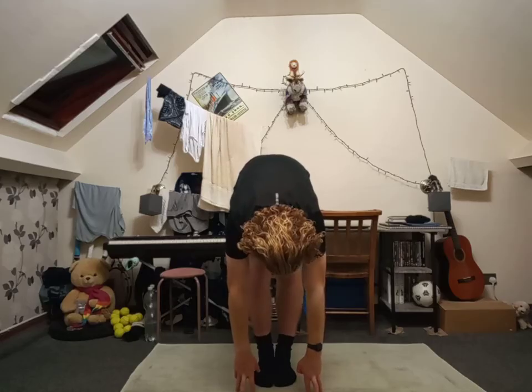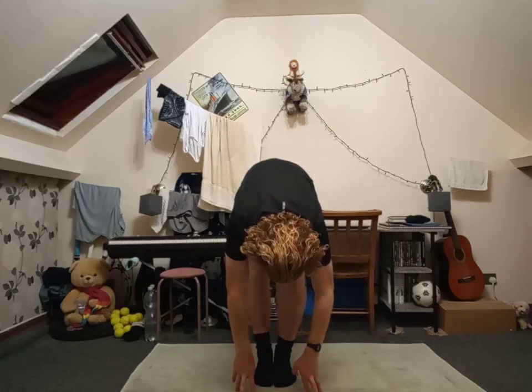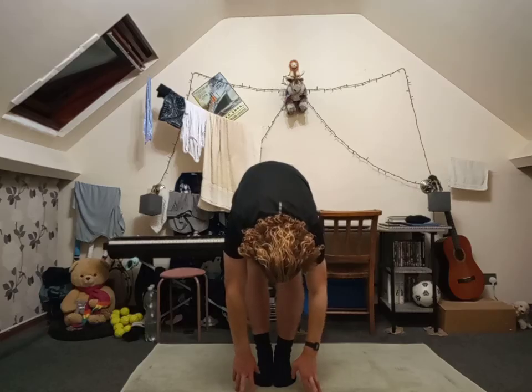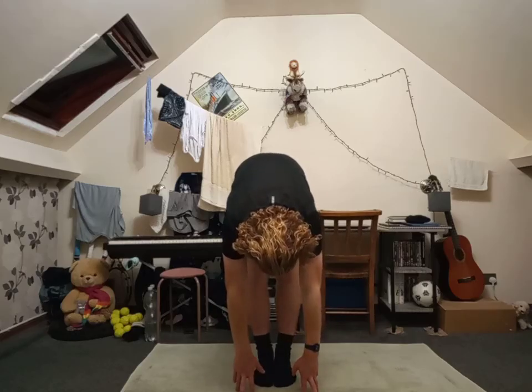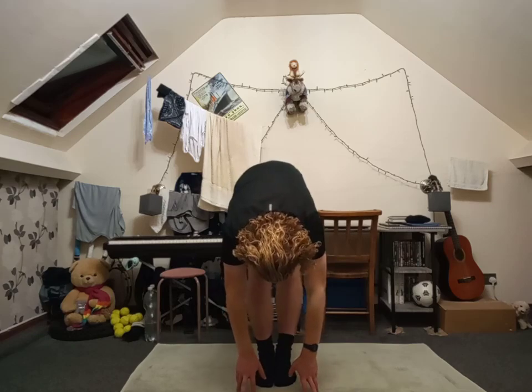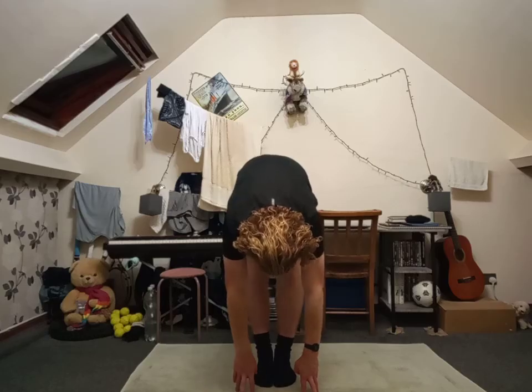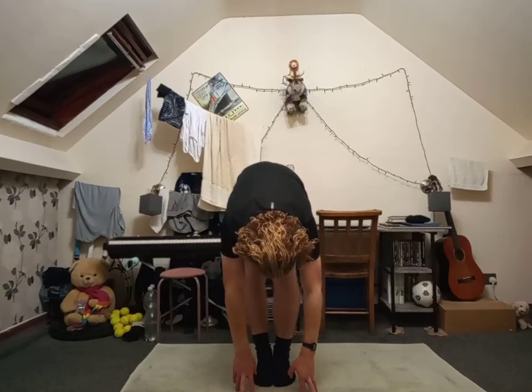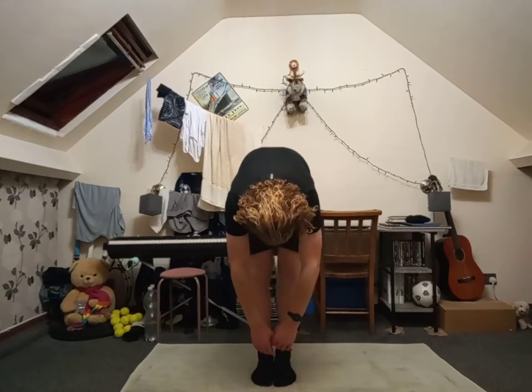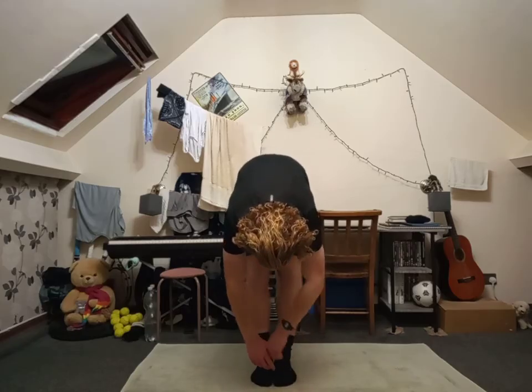Breathe in and change. And out and stretch only the right leg. Again in and change. And out and stretch left leg. Again and change. And out and stretch the right leg. Again in. And out, both legs changes.